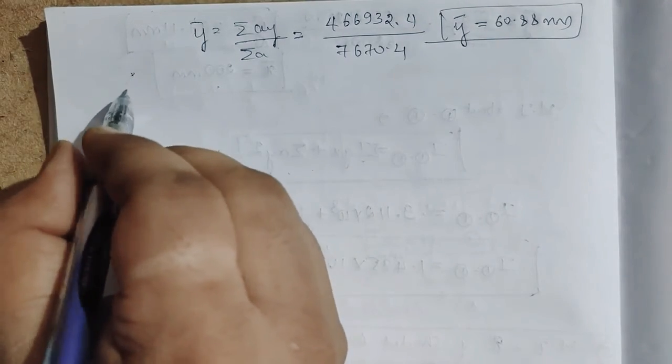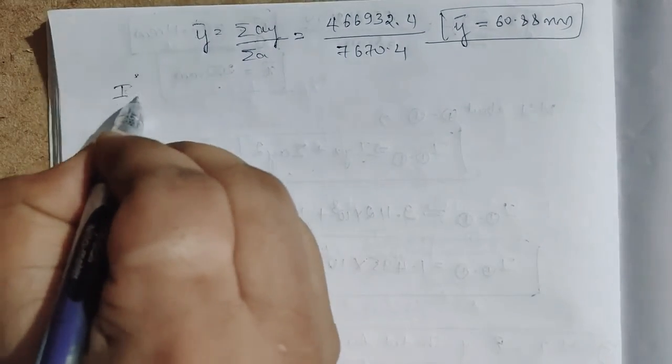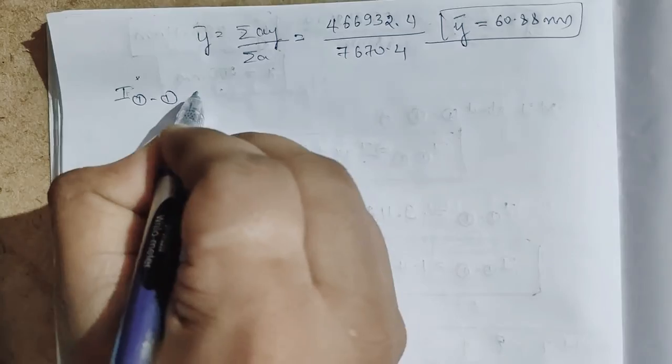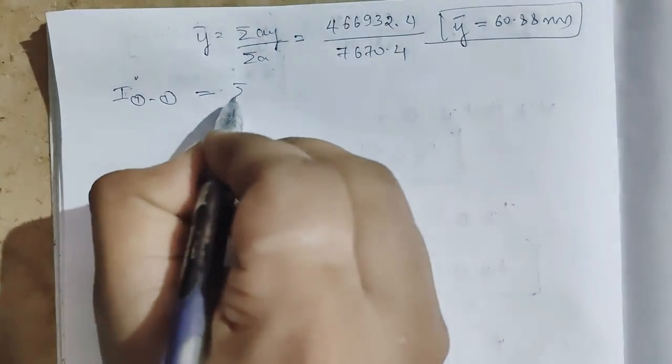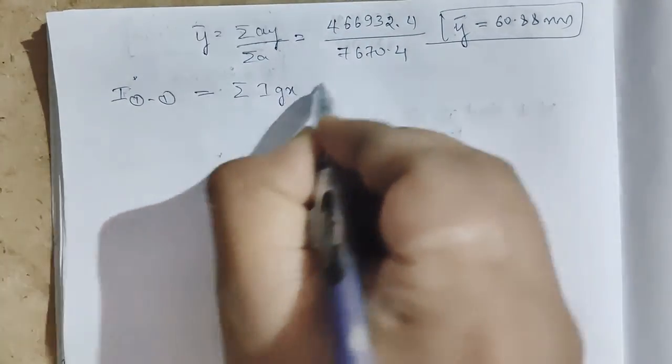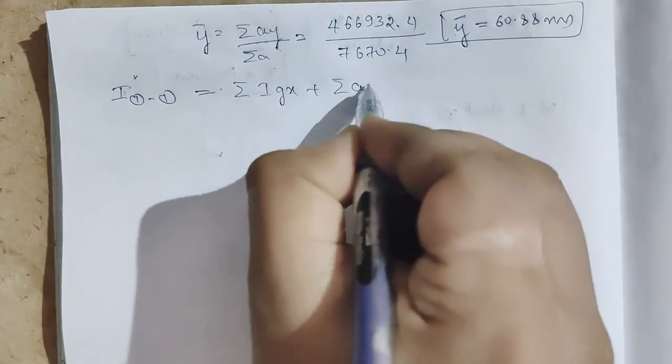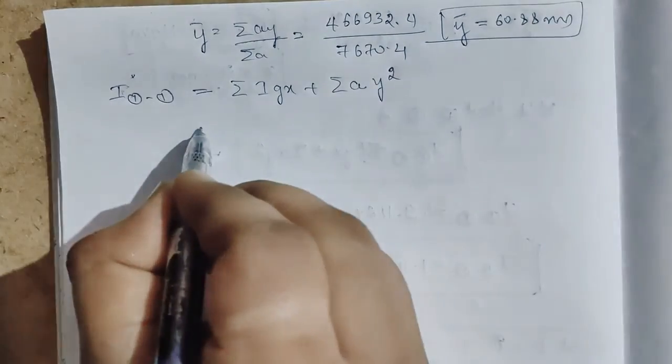Then what do I need to find? Moment of inertia about one axis. It's nothing but summation of I about its own centroid plus summation of A into y square.